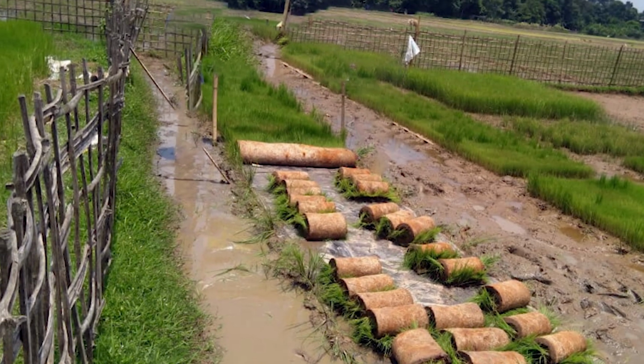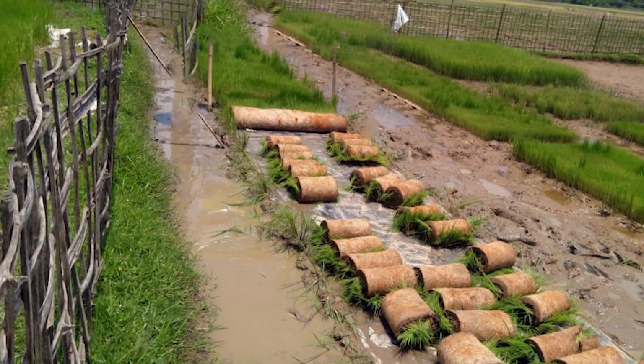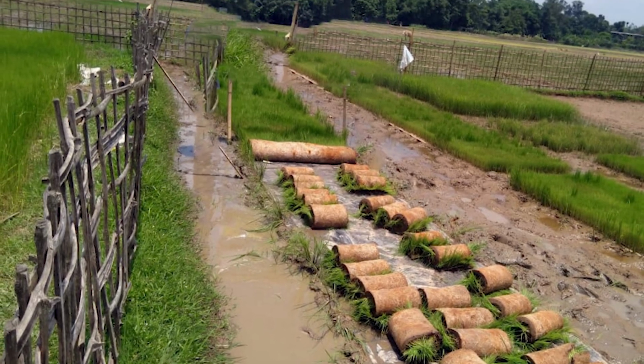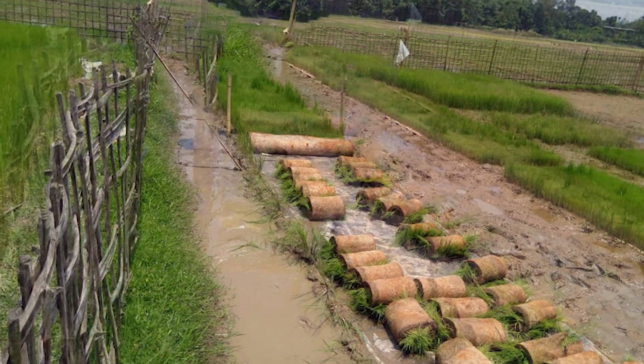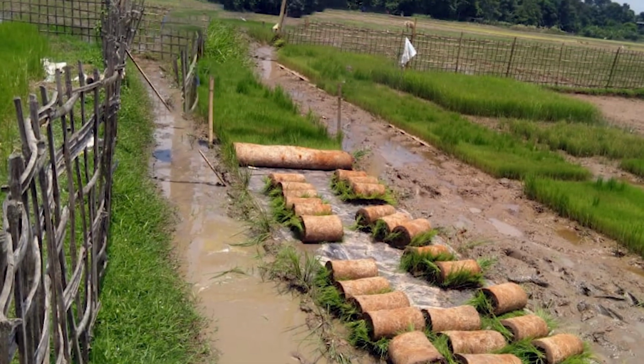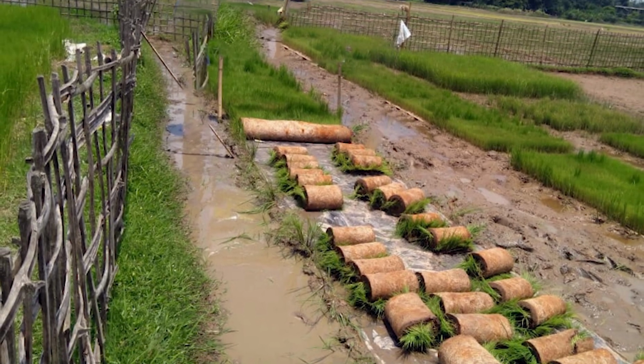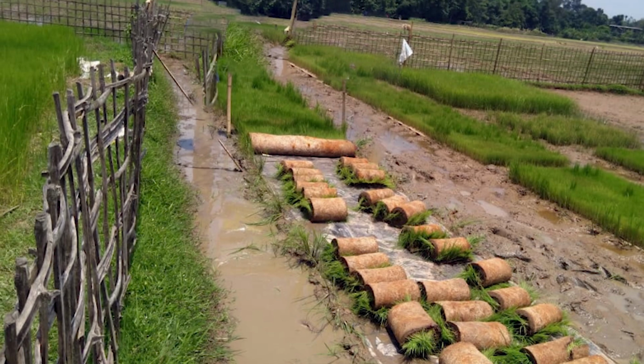Finally, uprooting of seedlings. The seedlings become ready for transplanting when its height becomes 15 cm with 3 to 4 leaves in about 15 to 20 days. The seedling mats are then cut into pieces to be used for transplanter.